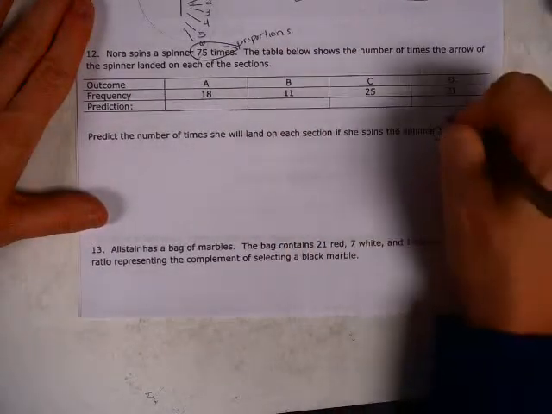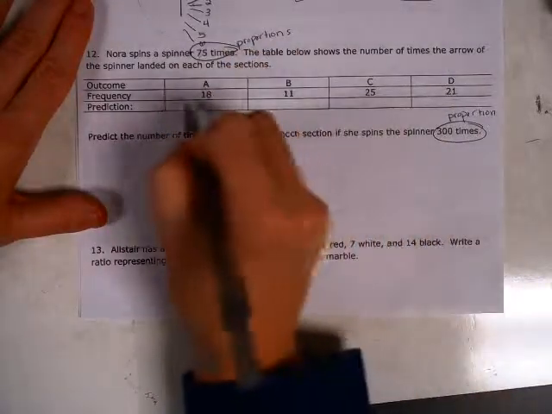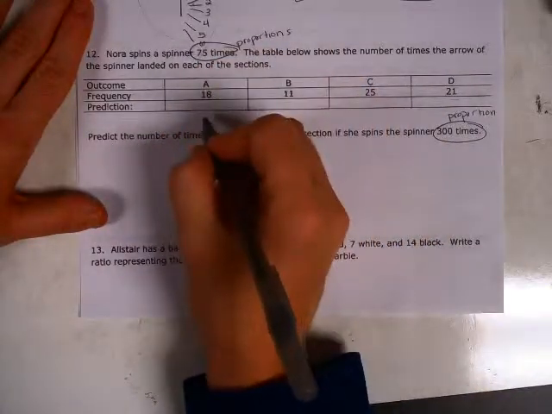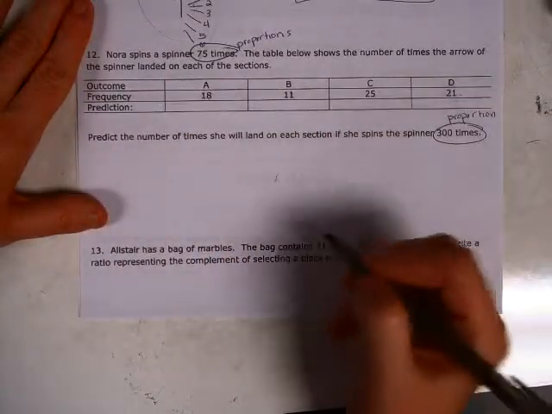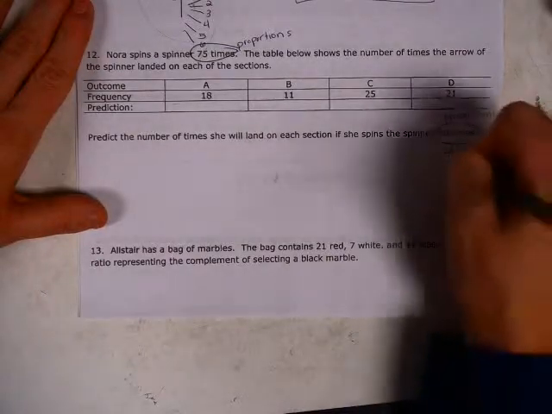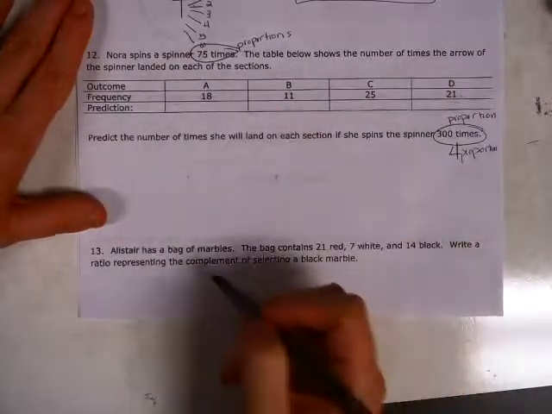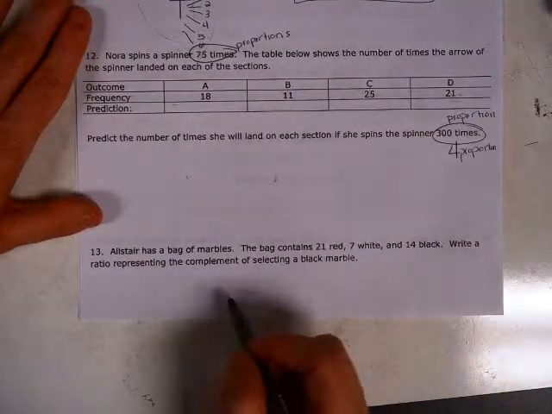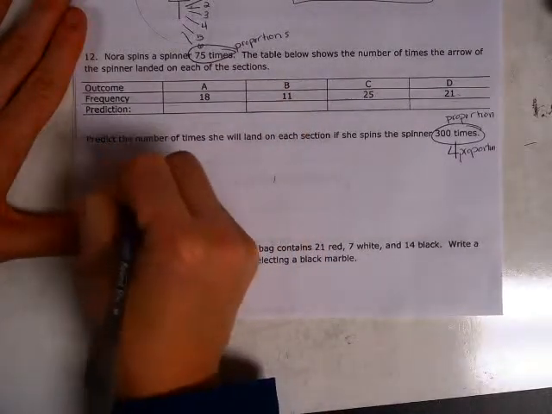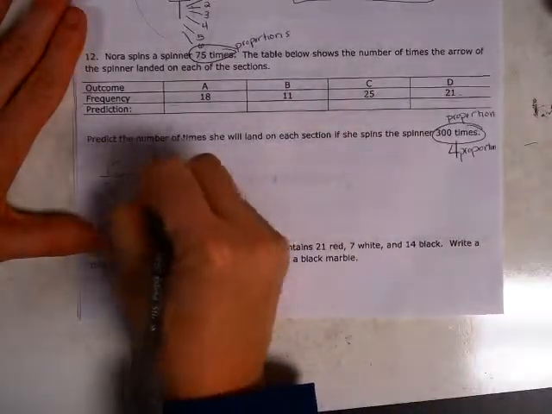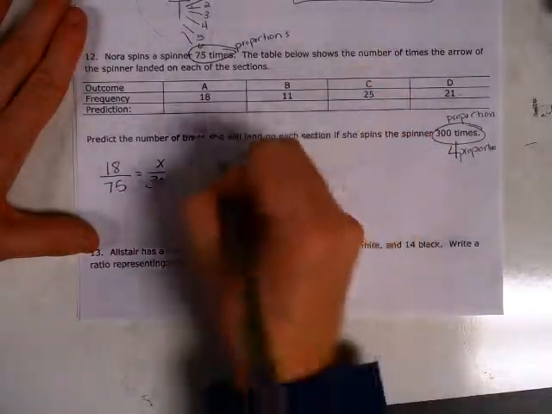Now, 300 times, proportion. Okay? So, 75 is my number, and it wants to know it for each different one. So, we actually have 4 proportions to solve this problem. Okay? 1 for A, 1 for B, 1 for C, and 1 for D. So, the first one would be 18 out of 75 equals, and we have 300. There's the first proportion.